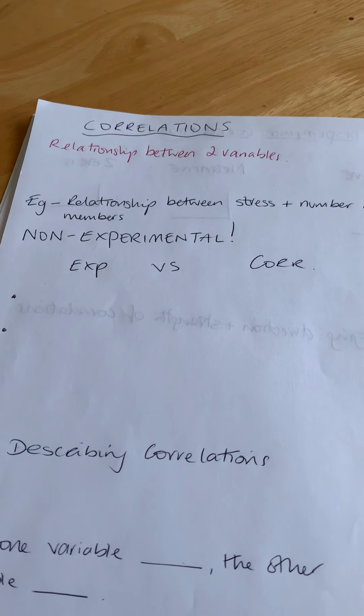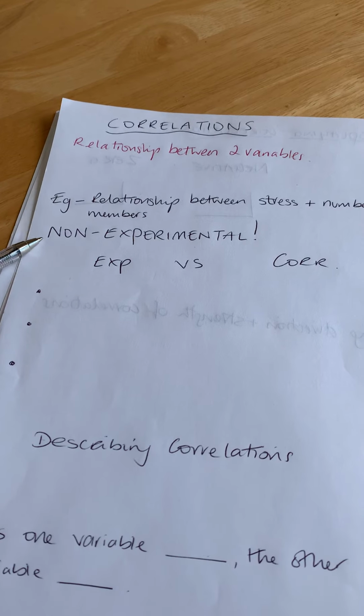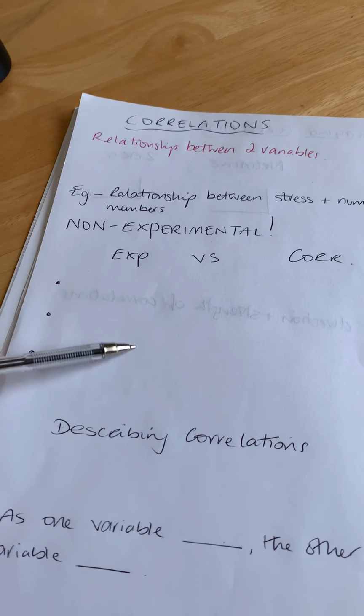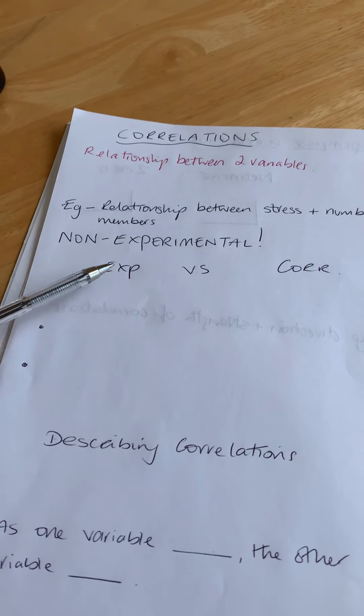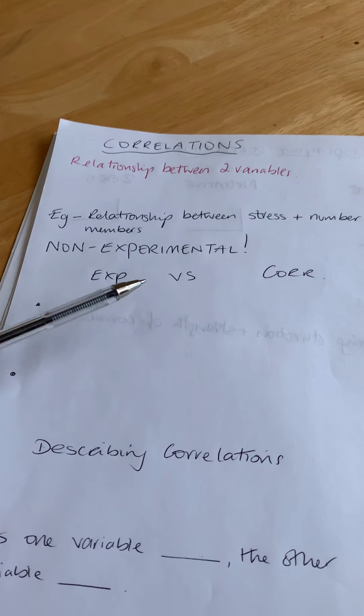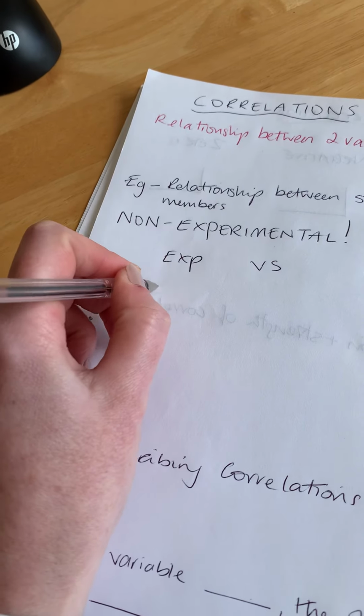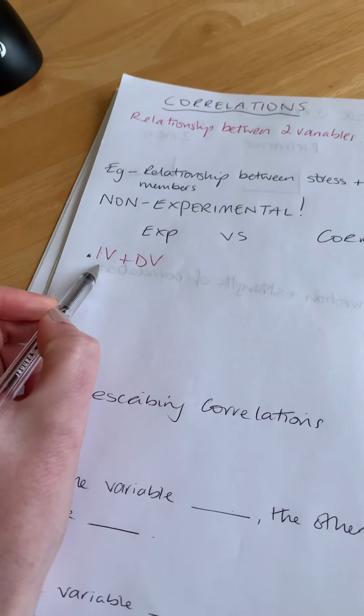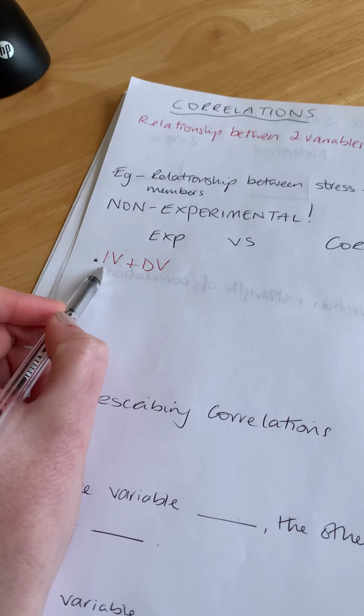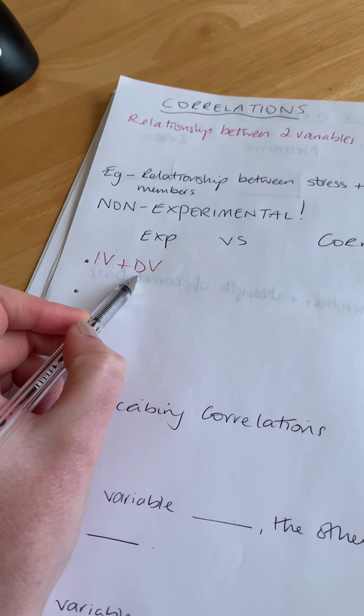So the thing about correlations is they are non-experimental. I just want to go through a couple of differences between experiments and correlations just so that you can identify the difference. In an experiment, you'll know that we have a DV and an IV. So the one that's the variable that is manipulated or changed and the variable which is measured.